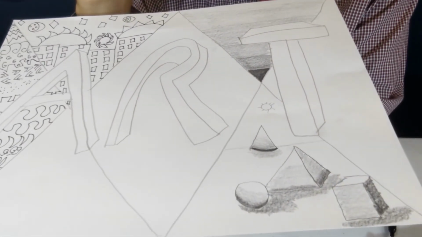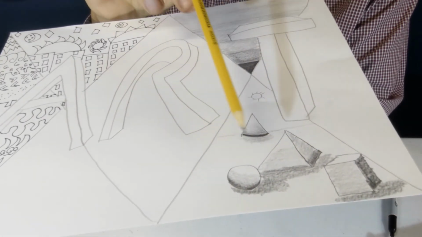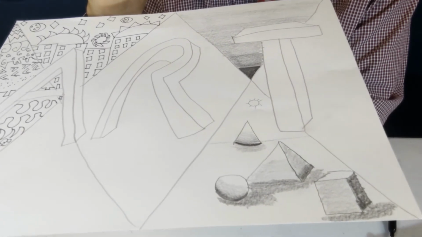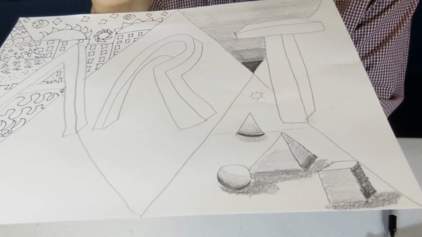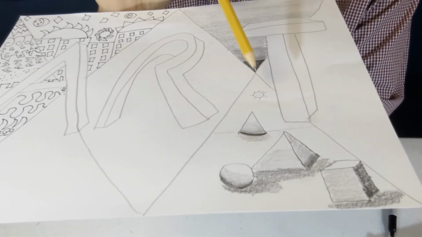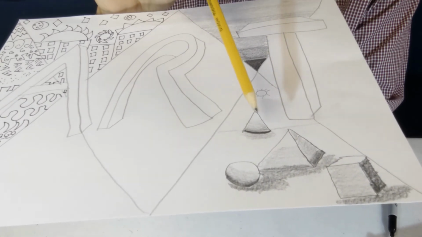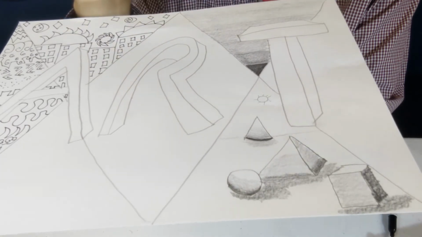So try that out and see how that works for you. If you get stuck and you're looking for other resources for this, a value scale or shading tutorials are great videos to watch on YouTube. Shading forms is something great to search for too, because it'll show you exactly how all of this is done.